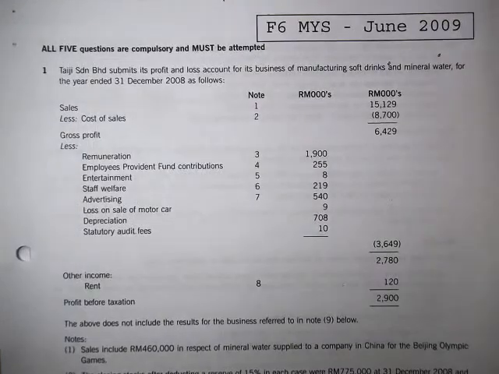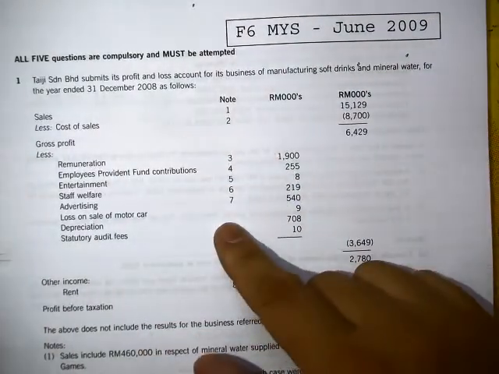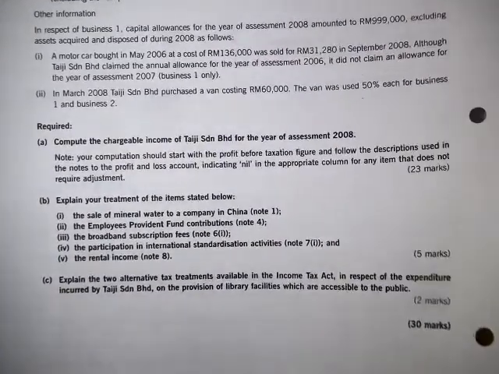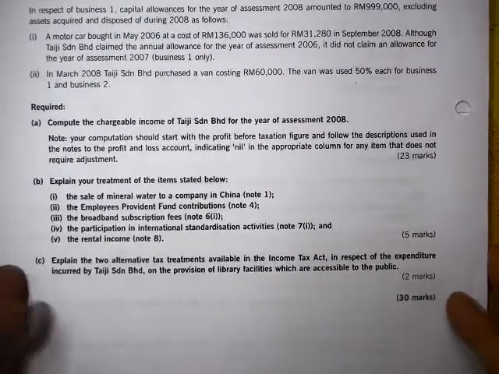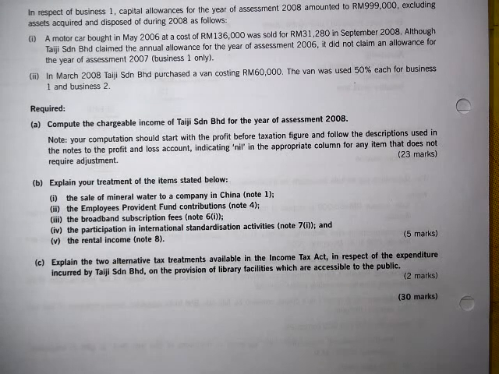Now, you always get a corporate tax question where the style is like this: a profit statement with notes and a lot of elaboration. Okay, please start with the requirement. Right, what they want you all to do is A, compute the chargeable income. So they only ask for chargeable income, you don't have to work out the tax.